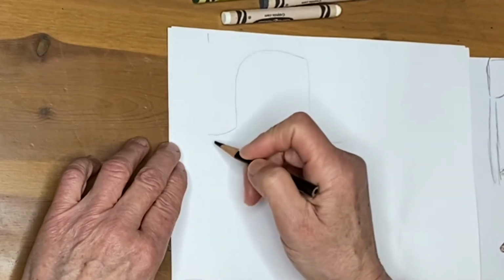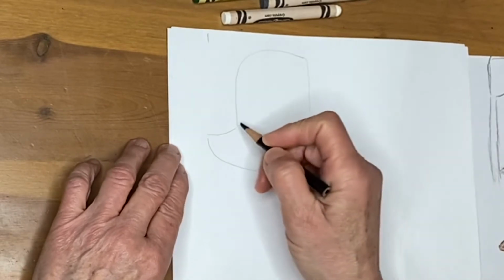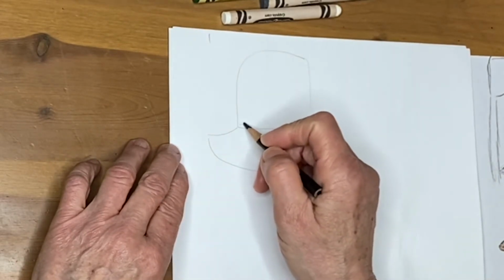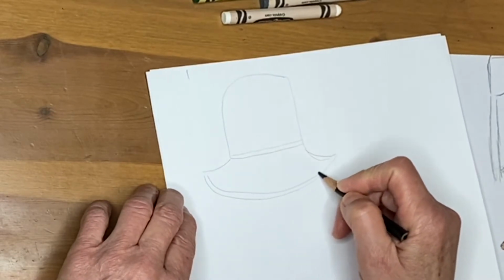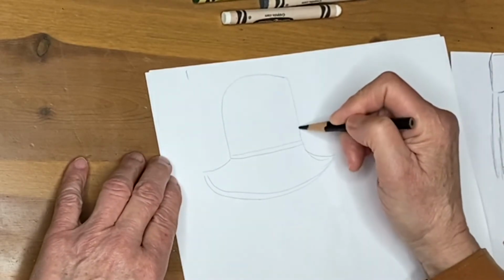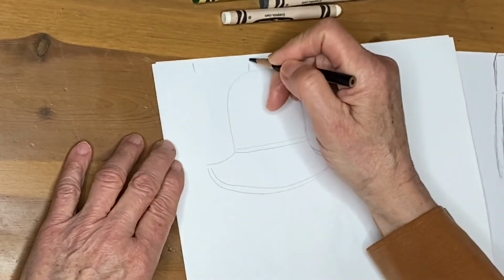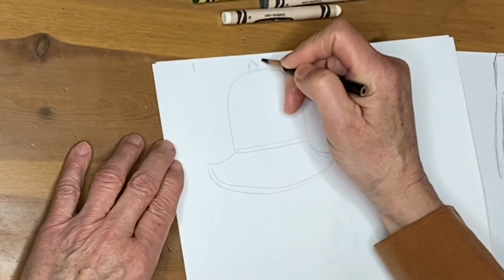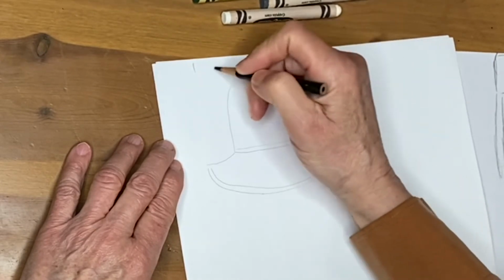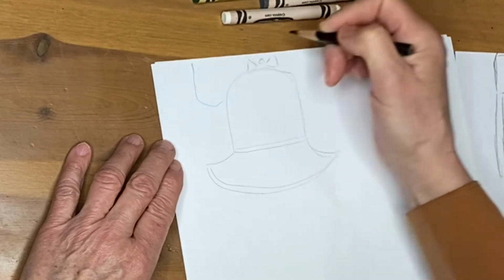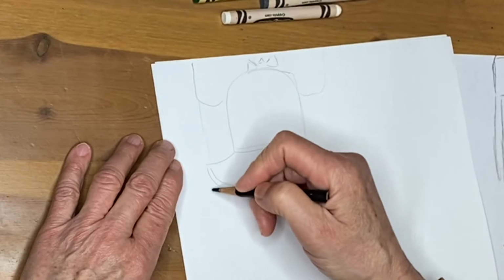bit of curve here. Okay, and then all right, and now it's held up by some kind of scaffolding, so we'll suggest that over here and bring down the poles.